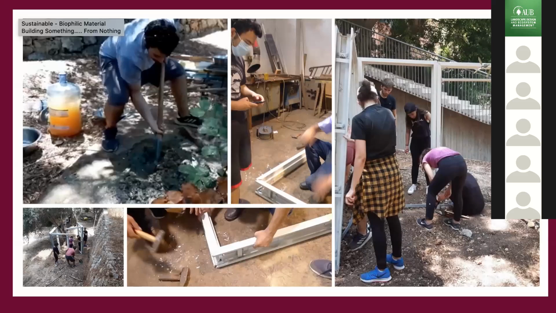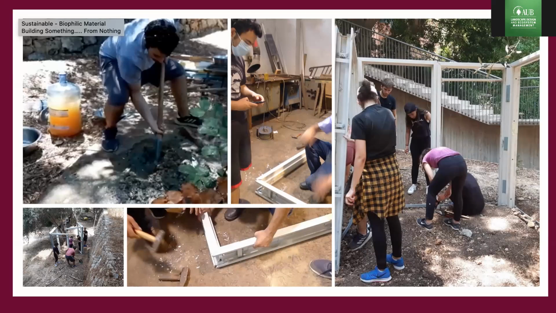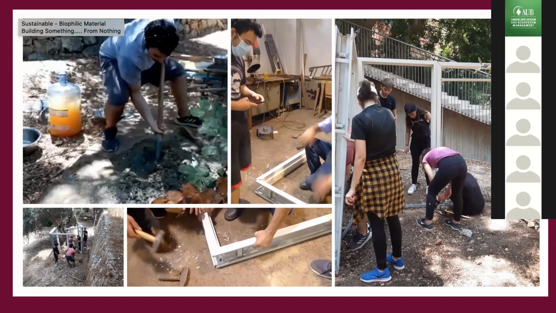So these are a couple of pictures during the whole construction process. We also had to bring shovels from here and there. Some of the students also had to bring their own material from home, just to finish the whole thing. We were just eager to finish it to see the final result.